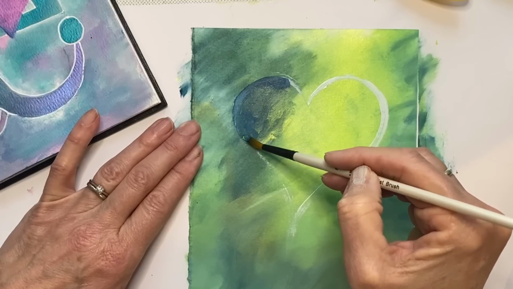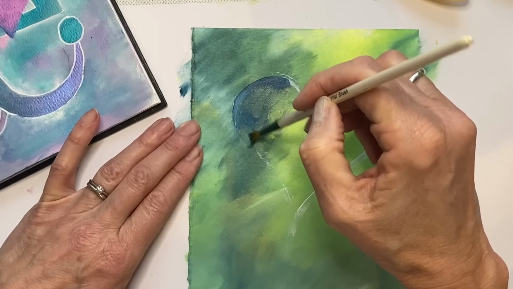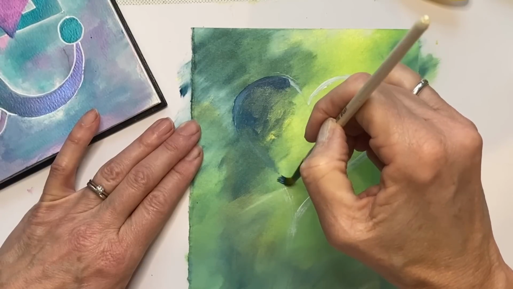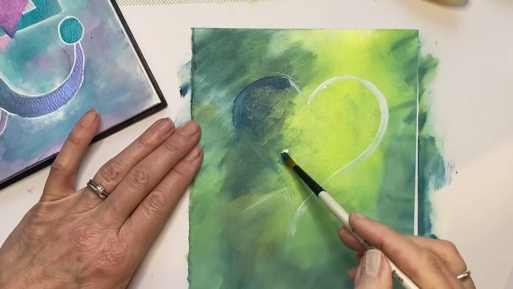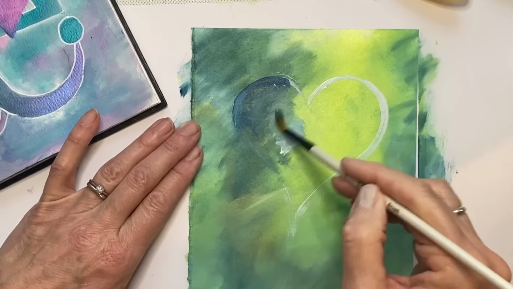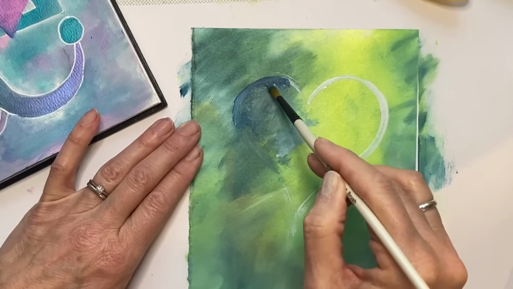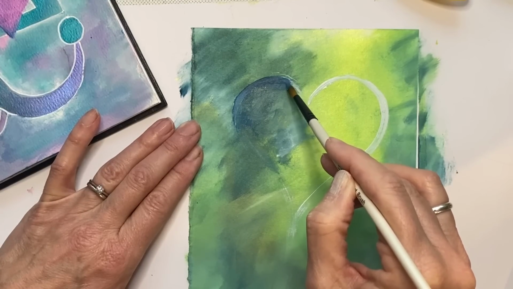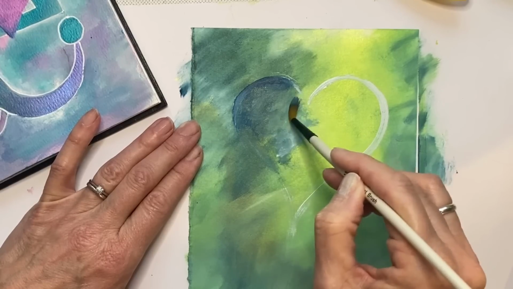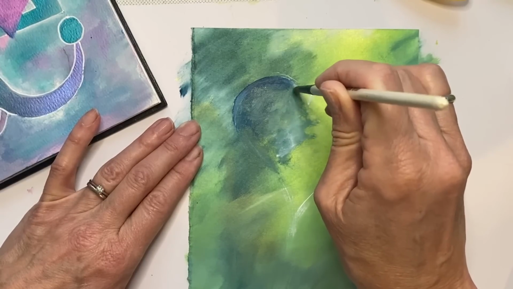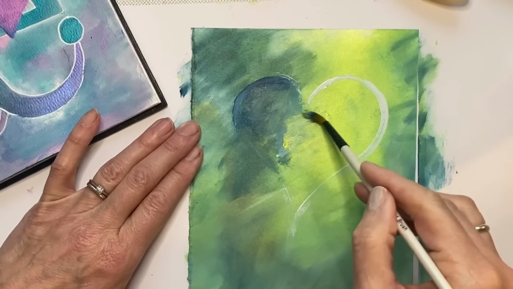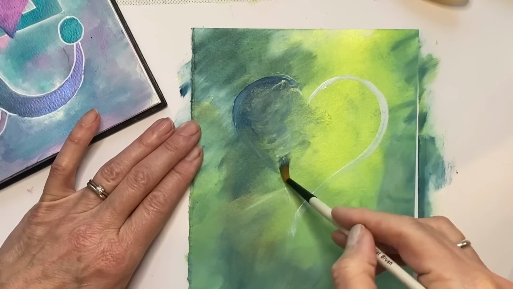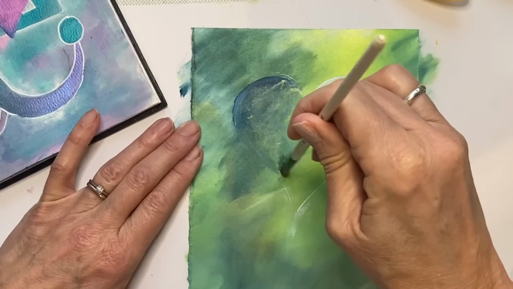Sort of mixing that into there for the moment. Again, this is the same technique that I was using in the other one. Dry brush, and no water at all with this acrylic paint. And I'm just sort of building up this heart in the background.